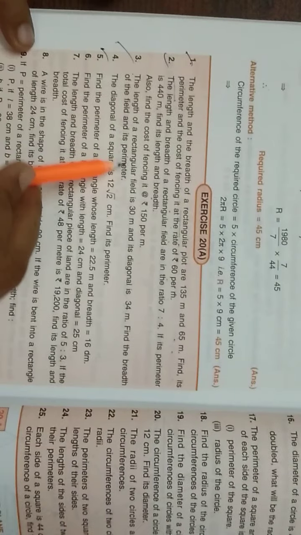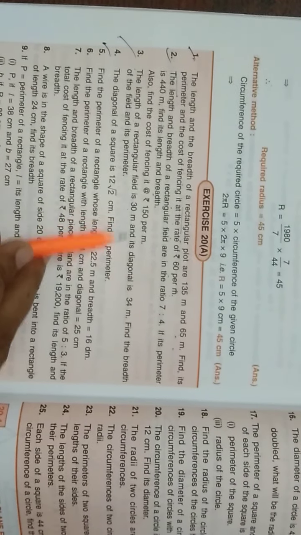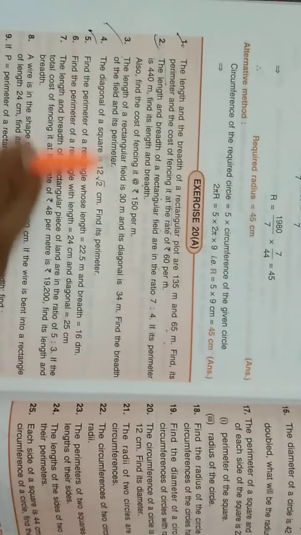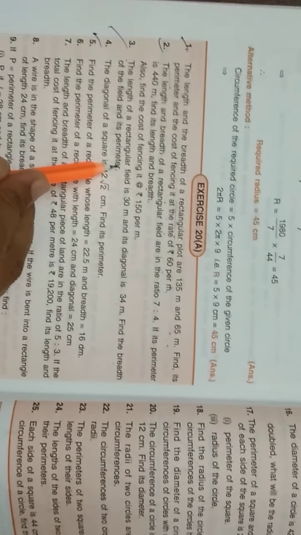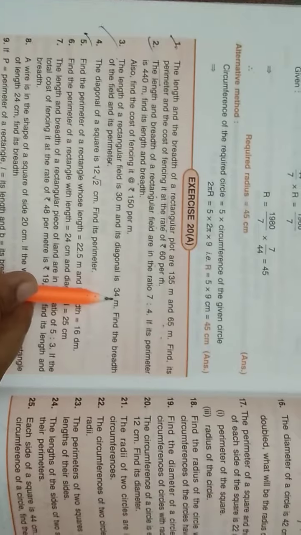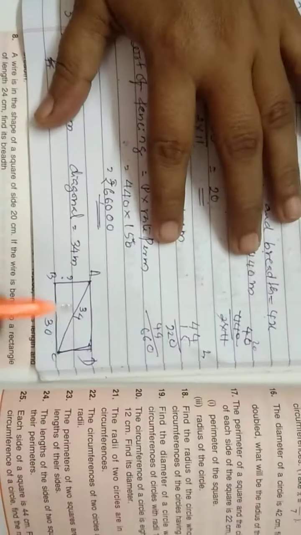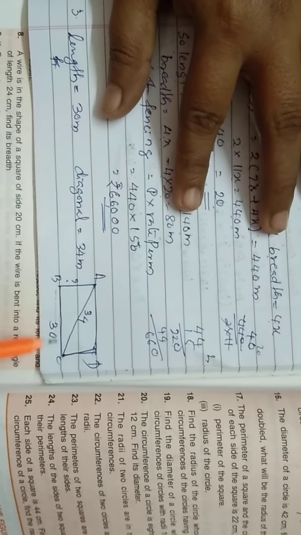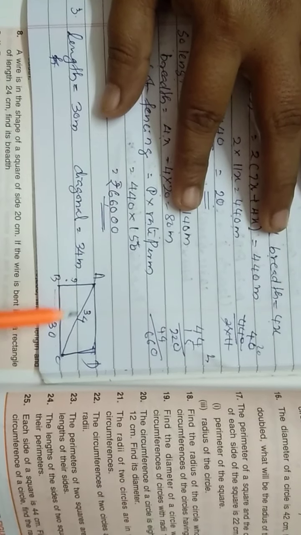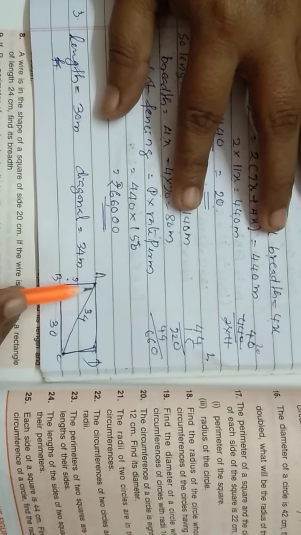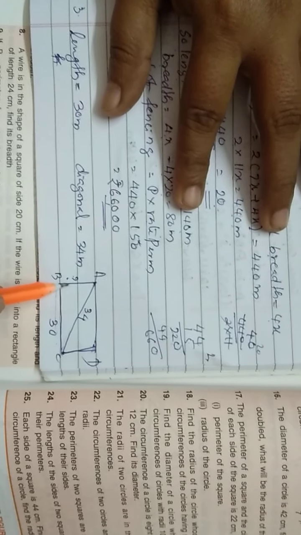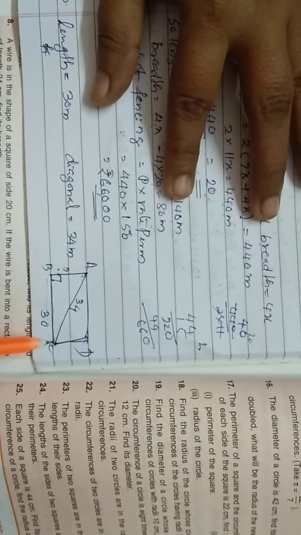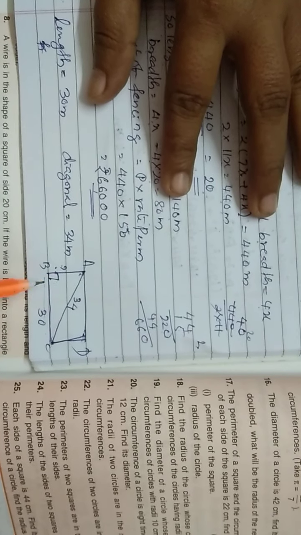The length of a rectangular field is given as 30 meter and its diagonal is 34 meter. Find its breadth and its perimeter. How will you calculate? Breadth is not given, only diagonal is given. First of all, you have to draw a rough figure. Look here, I have drawn a rectangle and its length is 30 meter, breadth is not given, diagonal is given 34. You all know all the angles of a rectangle are 90 degree. So when we join this diagonal, we will get a right angle over here.